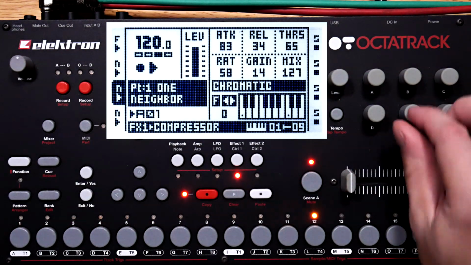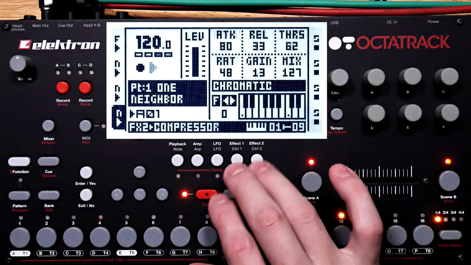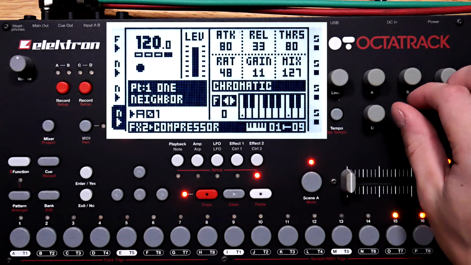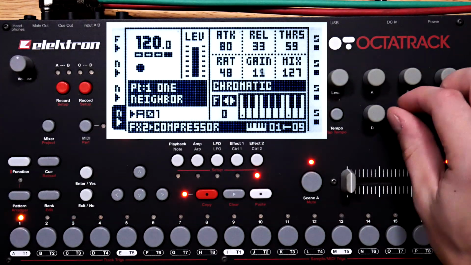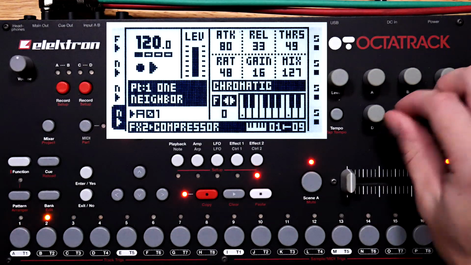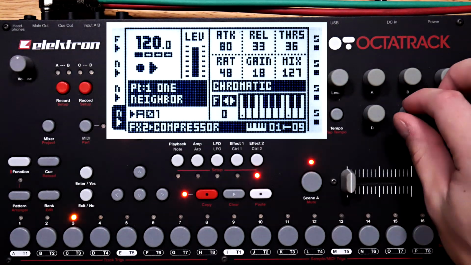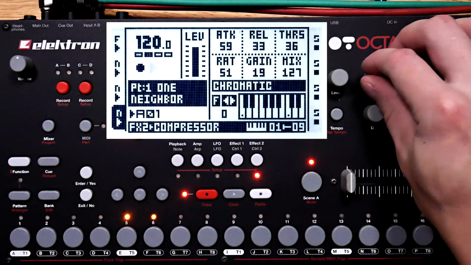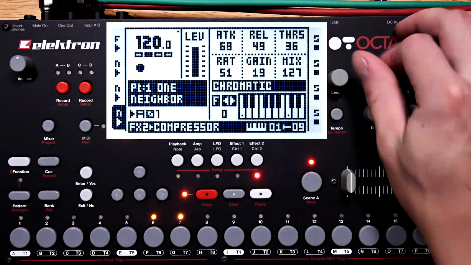Compression post-reverb is very helpful for manipulating the spaciousness and details. I didn't like those shorter attack times.